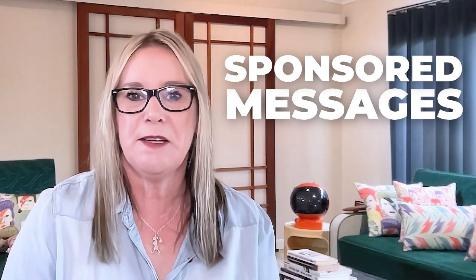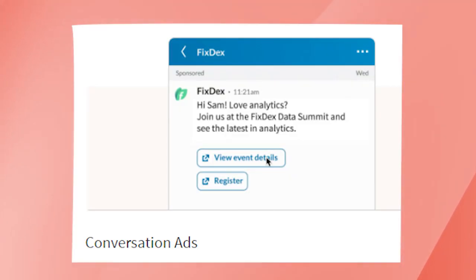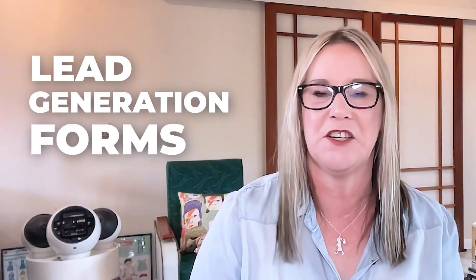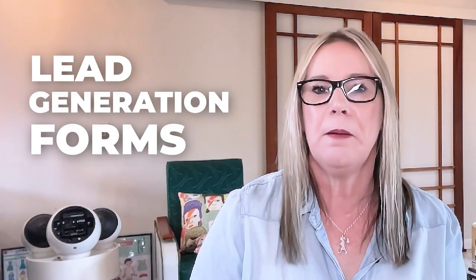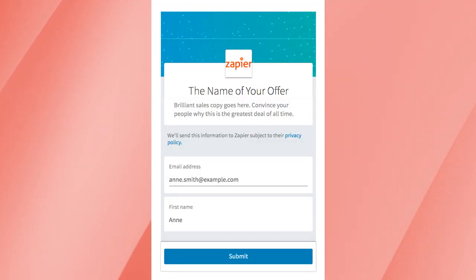There are 2 types of messaging ads. The first is called message ads, which sends direct messages to your audience to spark immediate action. The second is conversation ads, where you can start conversations with your audience through a choose your own path experience. Lead generation forms make it easy for advertisers to collect leads using forms. When a member clicks on the call to action button on a LinkedIn ad with an attached lead generation form, the form is automatically filled in with their contact and profile information.